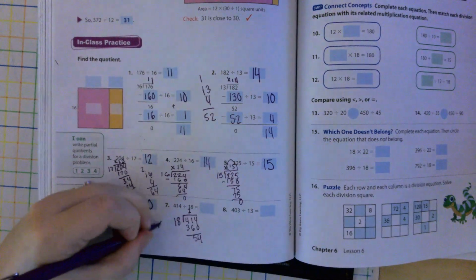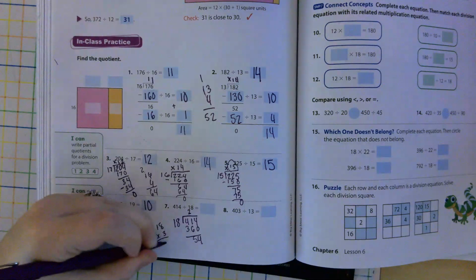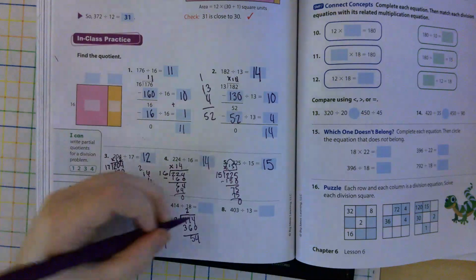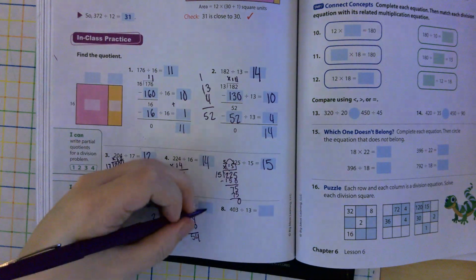So I'm going to multiply over here just to make sure. 8 times 3 is 24. 1 times 3 is 3, plus 2 is 5. Good. So that's for sure 23.